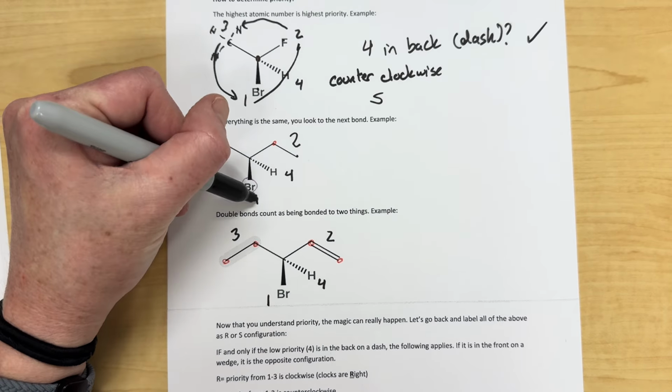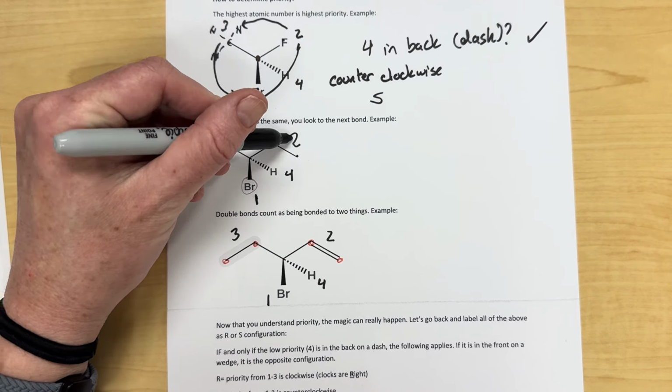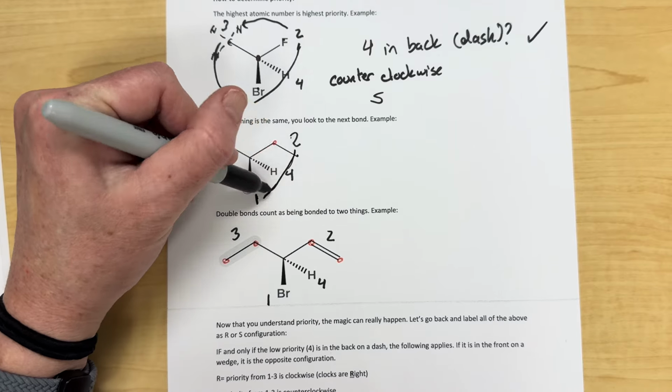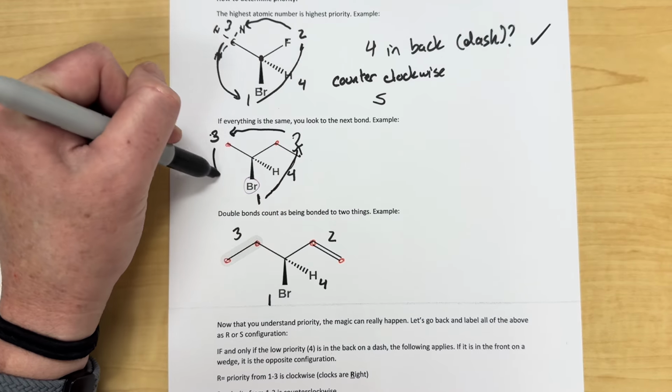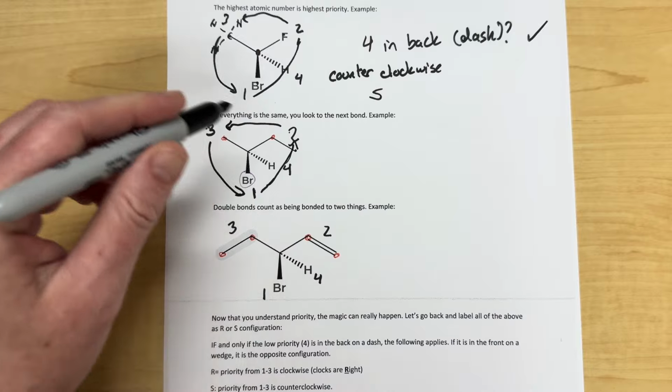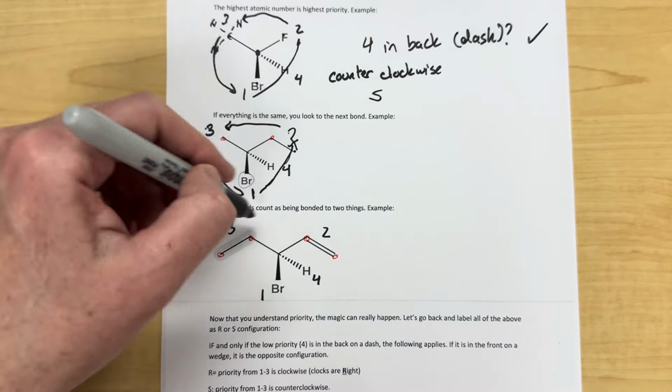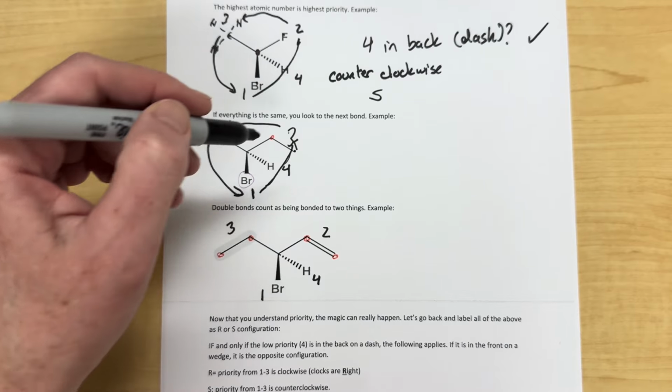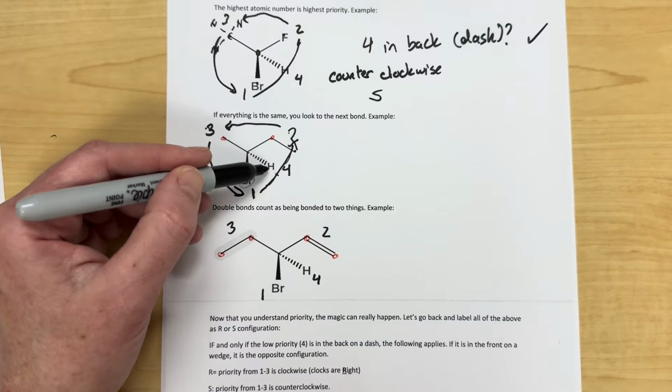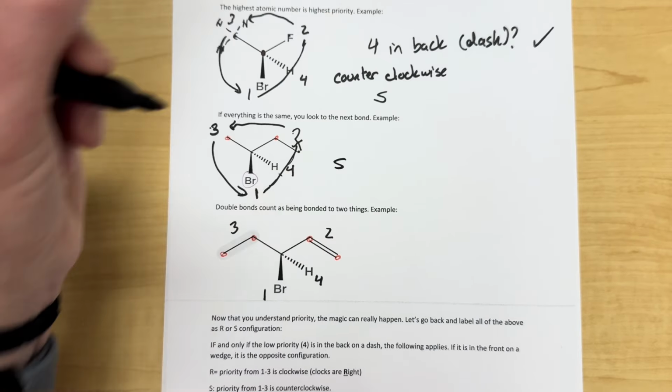So in this next one, going by priority, we have 1, 2, 3. So we're going 1 to 2, 2 to 3, 3 to 1, kind of draw a circle around it. This again is counterclockwise. H is on a dash, our low priority is on a dash, so this is going to be S again.